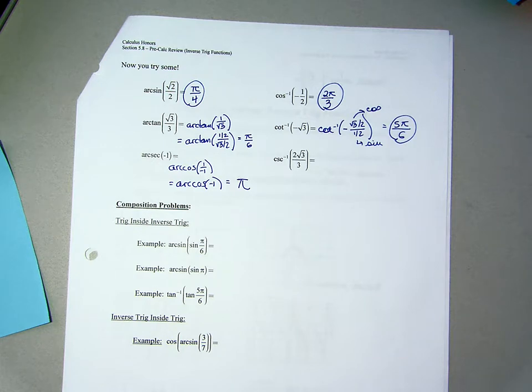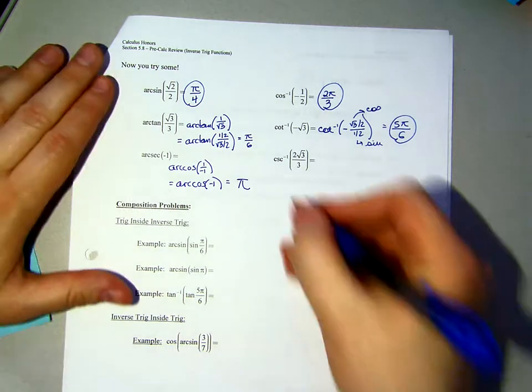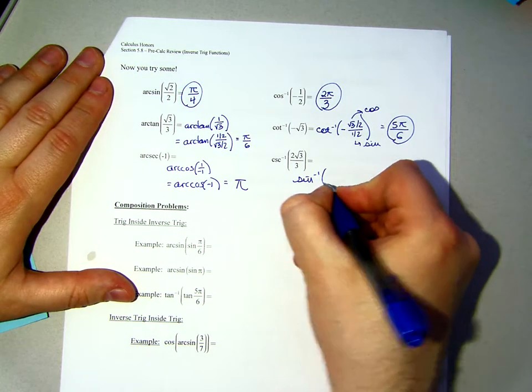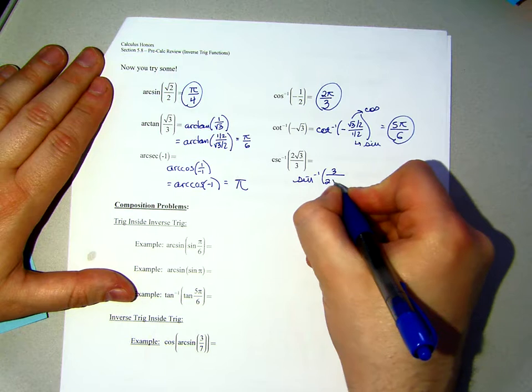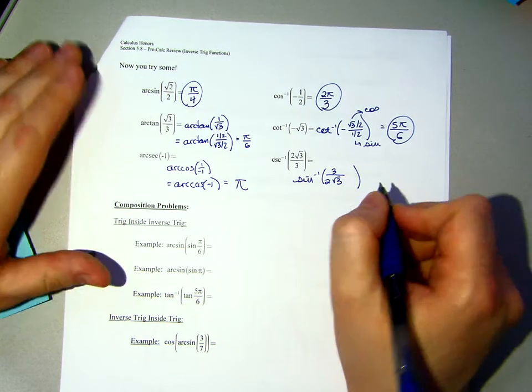Similarly, I don't want to do the last problem. I don't want to find the inverse cosecant of 2 root 3 over 3. I don't want to ask the question what angle has a cosecant of 2 root 3 over 3. Kristen, what question would I rather ask myself? The inverse sine of 3 over 3. Good. The inverse sine of 3 over 2 root 3, which does not look great to me.